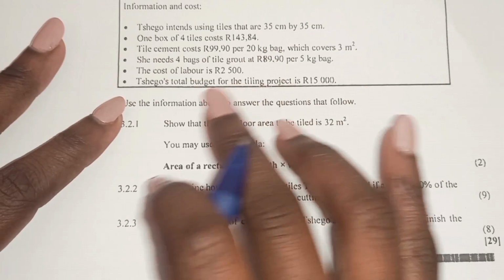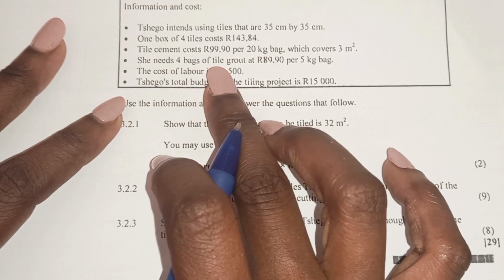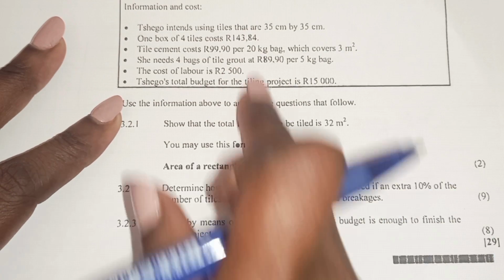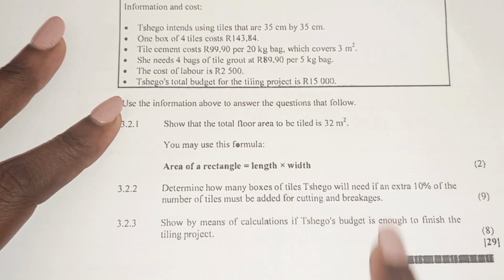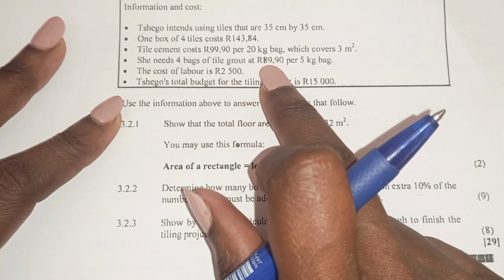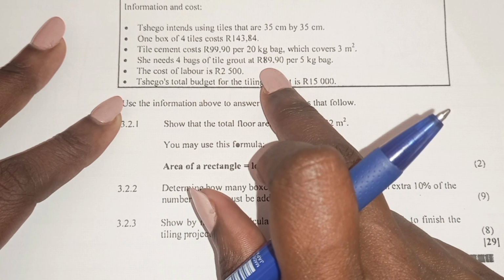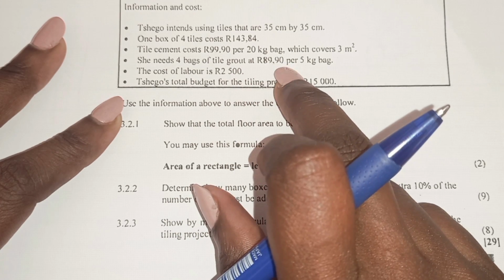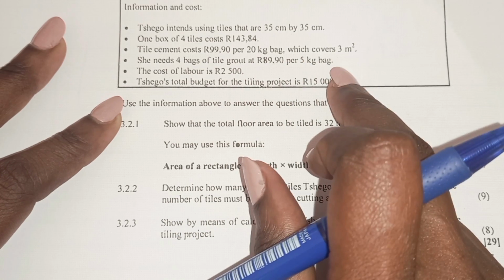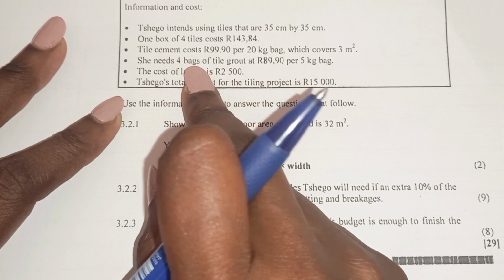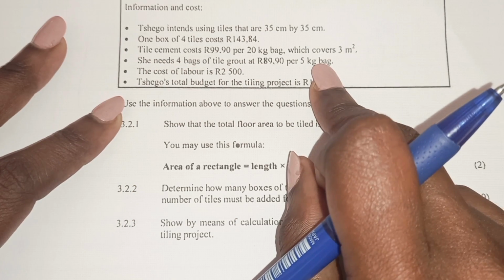Now, another part would be she needs 4 bags of tile grout. Grout is what is put in the lines between the tiles, right? That's what they put there. At 89 Rand 90 per 5 kilograms, right? So this one is sold in bags. So one bag is 5 kilograms, right?